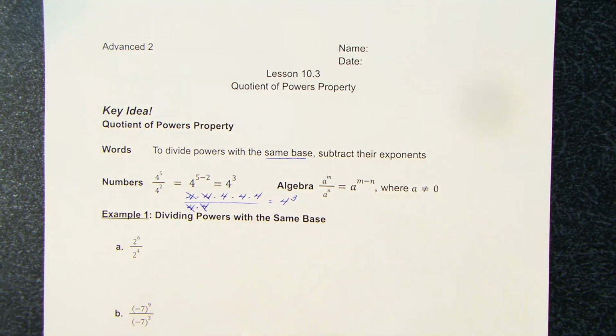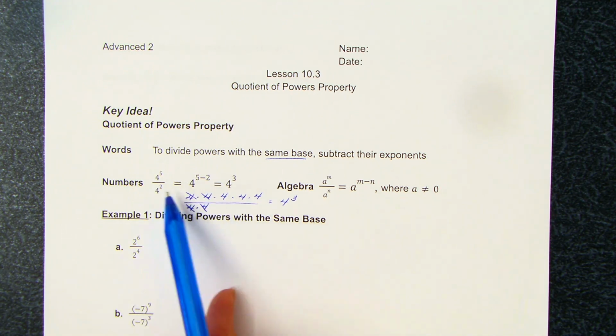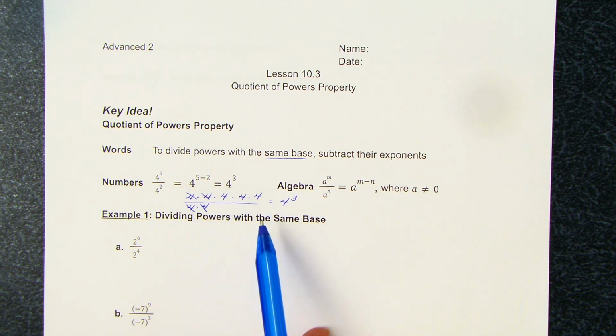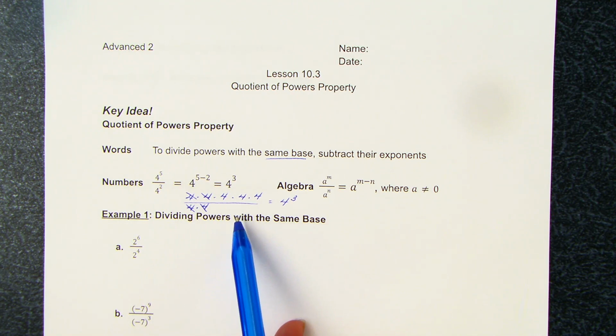The nice thing about working with exponents is that if you forget what the rule is, which you probably will, because the rules sound confusing, you can always expand it out and cancel and get the right answer. So even if you can't remember what the exact rule is, you can always figure it out.